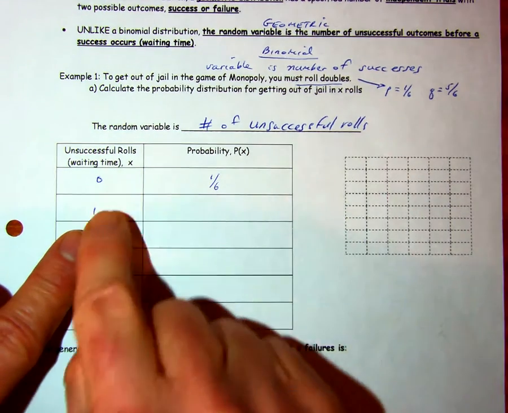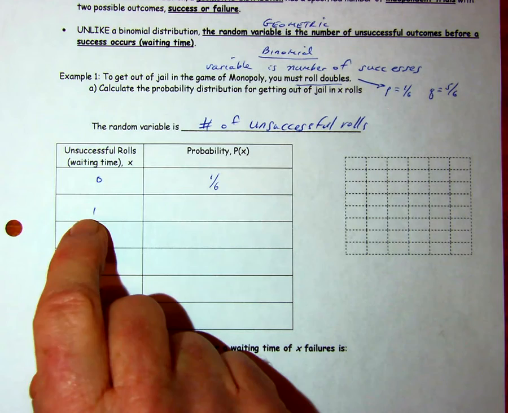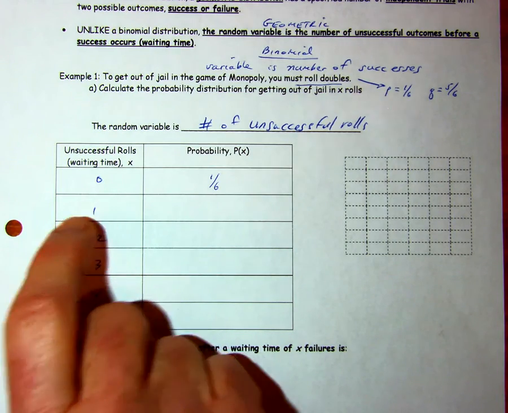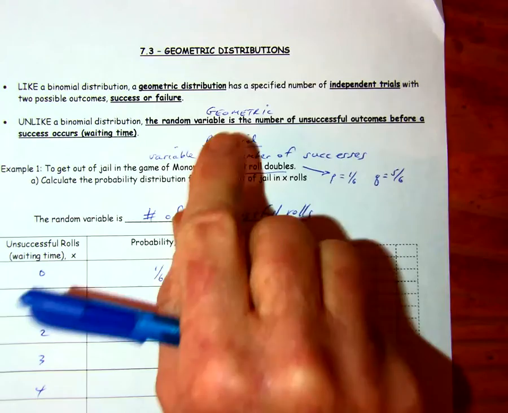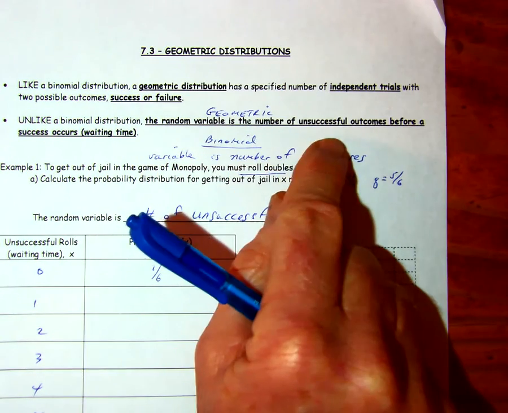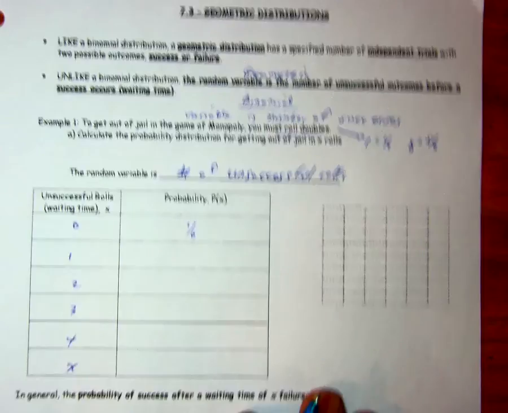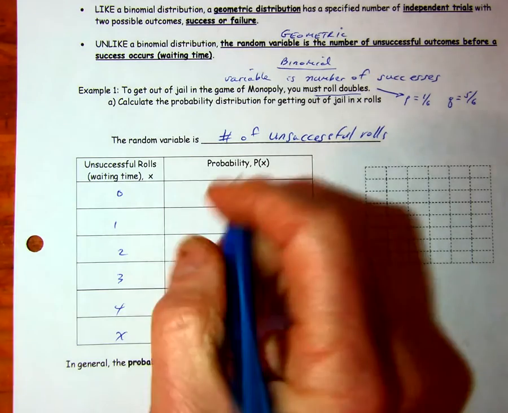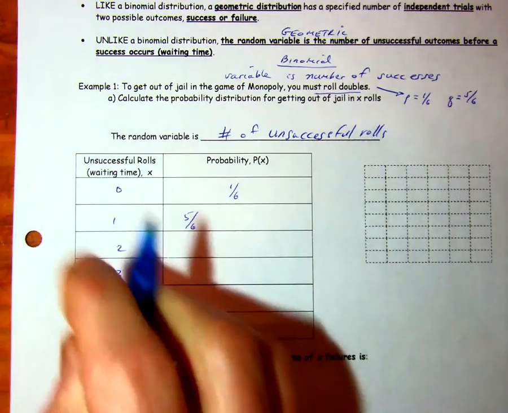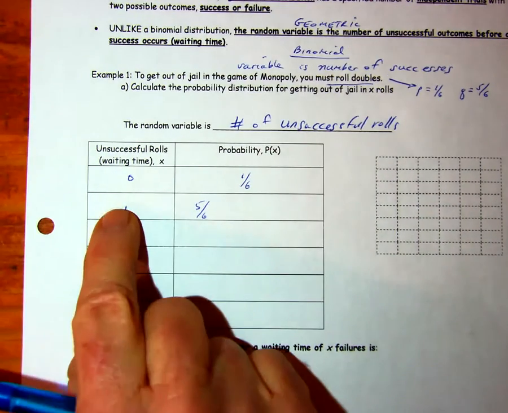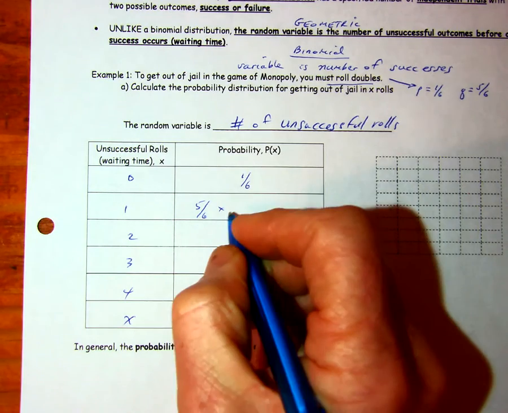Each roll that's successful has a probability of 1/6. So if you have two rolls, one being unsuccessful and one being successful, remember, we're only tracking the unsuccessful ones here, but there's always one successful at the end, right? Because the variable is the number of unsuccessful outcomes before a success occurs. So at the end, we're always going to have a success. It'll be 5/6, and that's the unsuccessful roll. Remember, this is actually two rolls. One unsuccessful, and then one successful, 1/6.